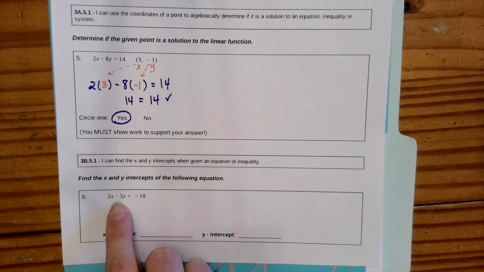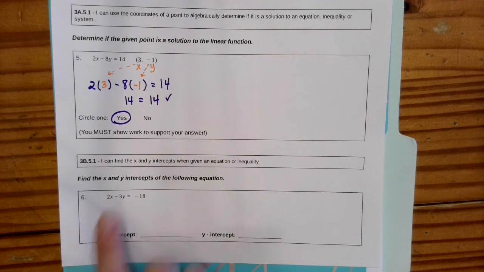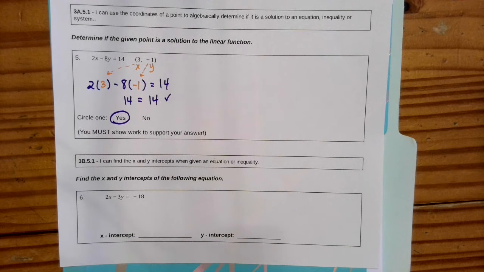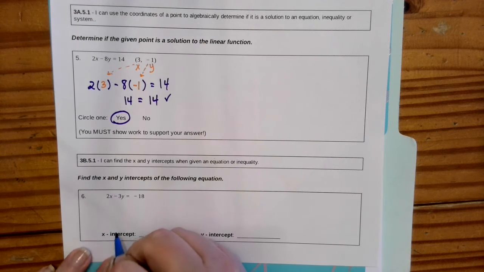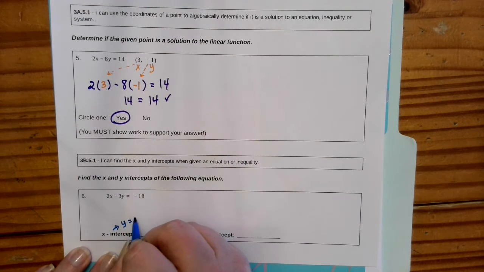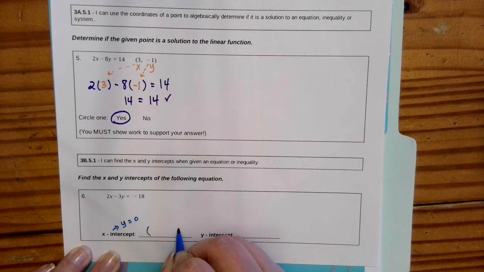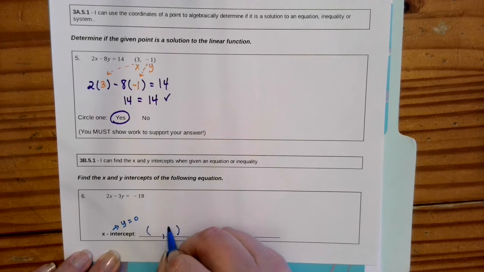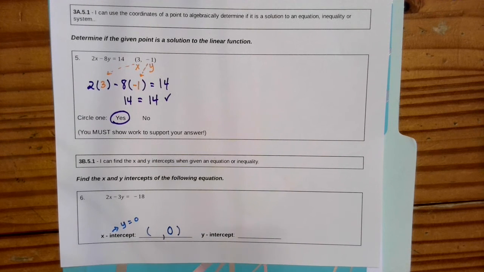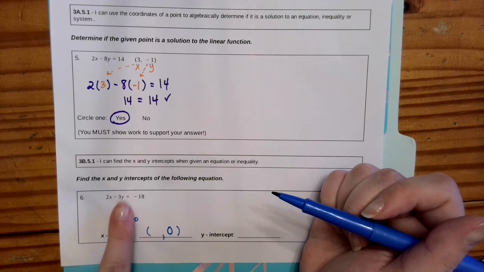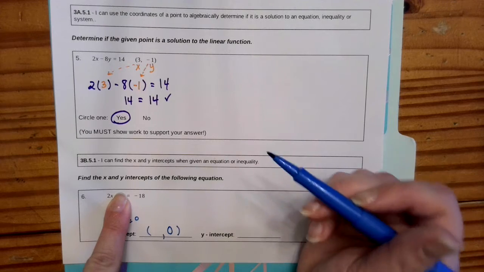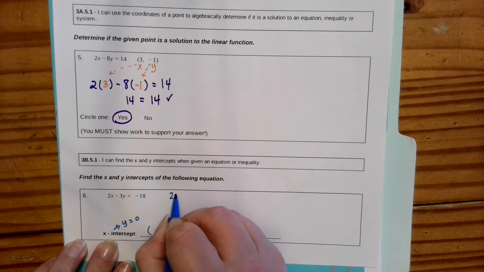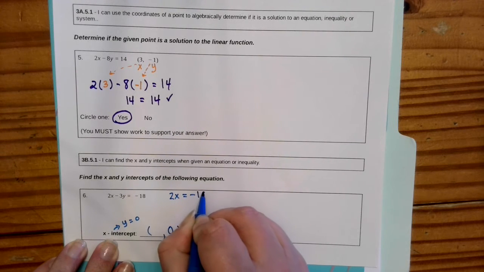And when an equation is in standard form, that's the easiest thing to find actually, is the x and the y intercepts. So I'm going to find the x-intercept first. The way that I find the x-intercept is I know that the y value must be 0. So I always go ahead right away and I make a coordinate point because my answer is going to be a point, and I know that the y value is 0. And now what I'm going to do is I'm going to use the cover up method, and I'm going to cover up the y, which means I'm left with this equation, 2x equals negative 18. So I'm going to go ahead and write that, 2x equals negative 18.